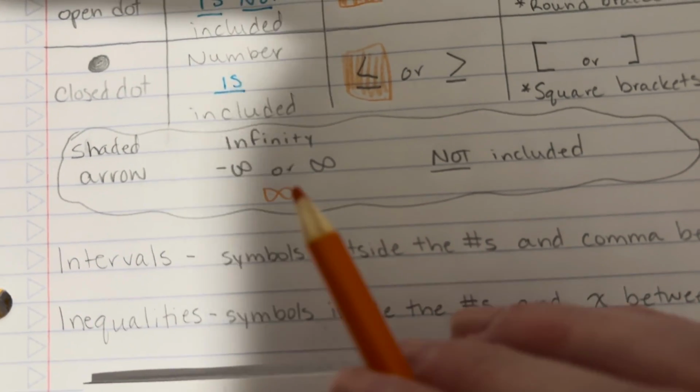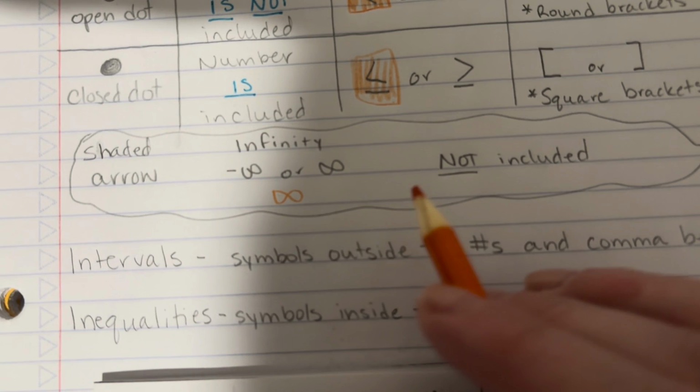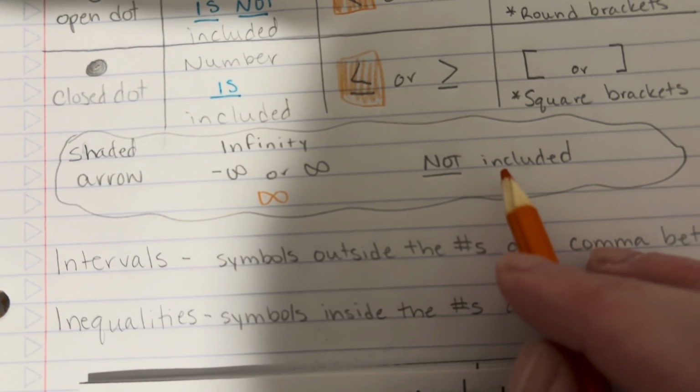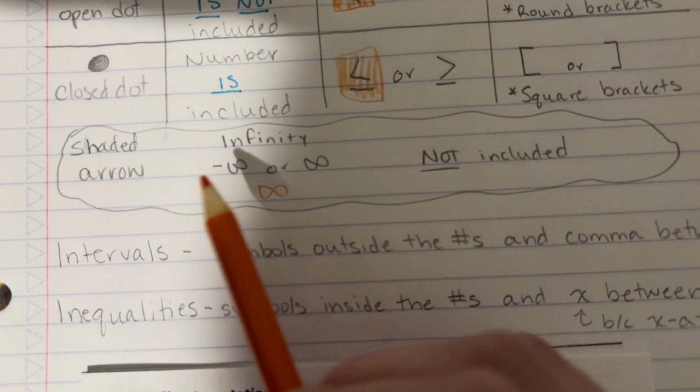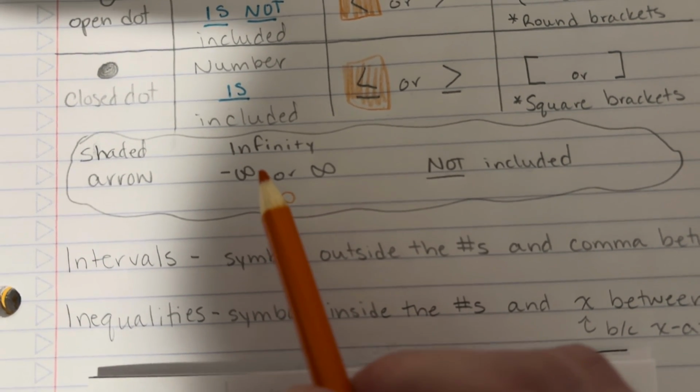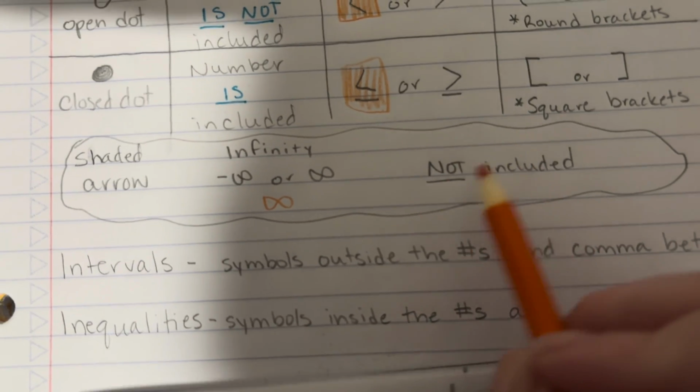Now, infinities go on forever. They keep going, they're running away, never getting caught, and therefore they are not included. Once again, not in the friend group, but this time infinities are choosing not to be because they keep running away with that arrow. All right, so not included.